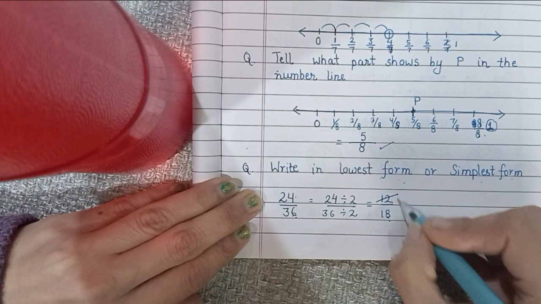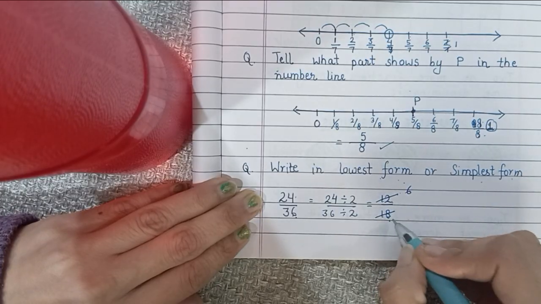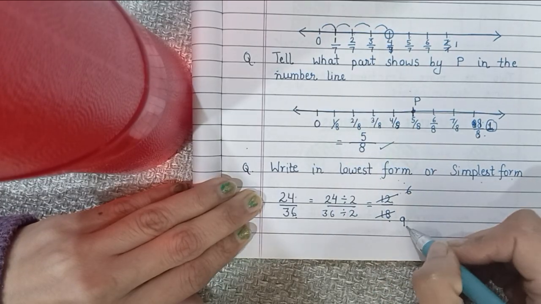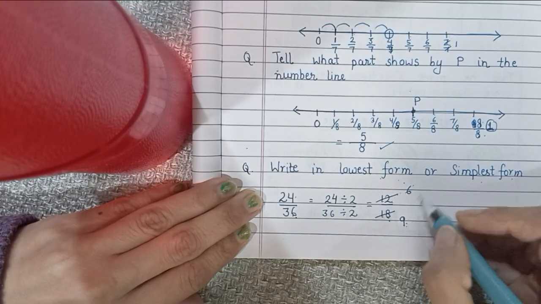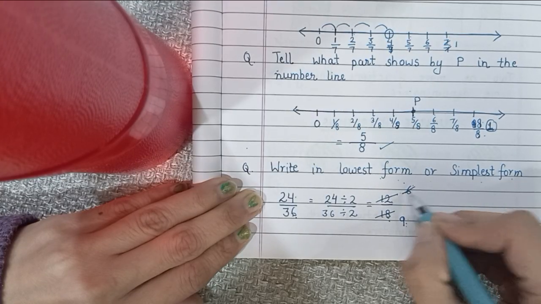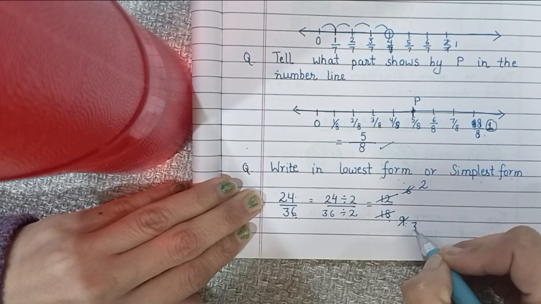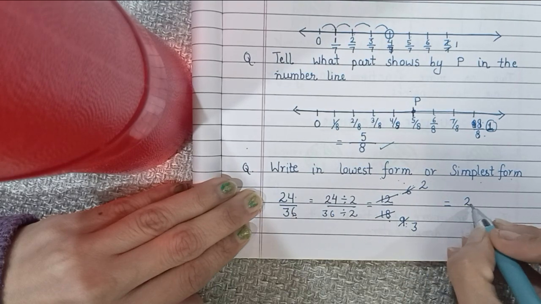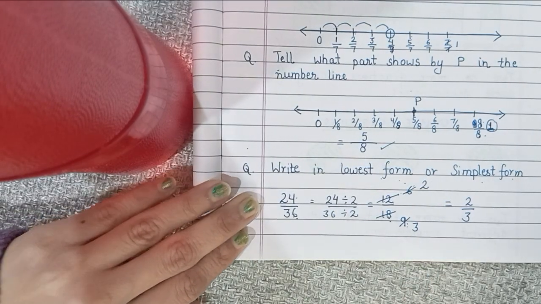Then you can easily cut it like this, 2 6s are 12, 2 9s are 18. Now you can see both are coming in the table of 3. Then again you cut it like 3 2s are 6, 3 3s are 9. Then your lowest form, or simplest form, is 2/3.